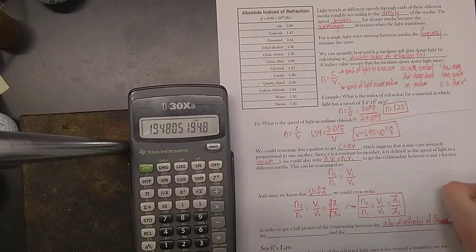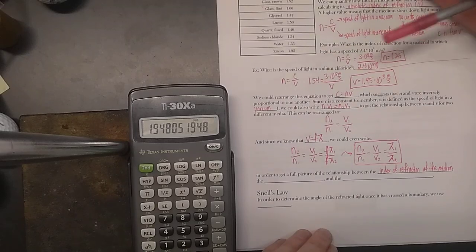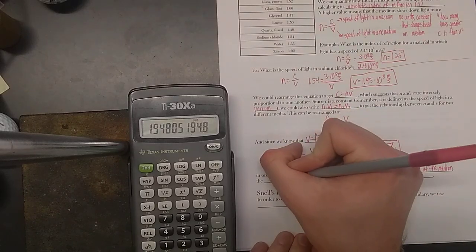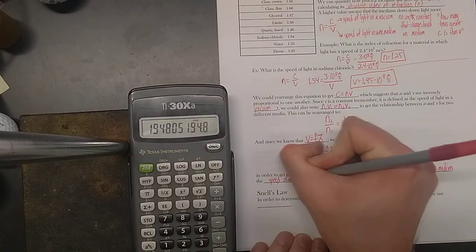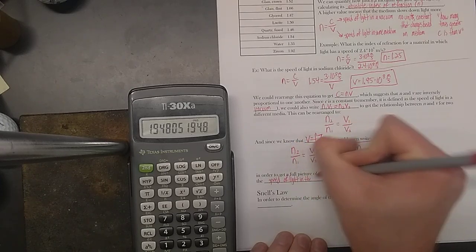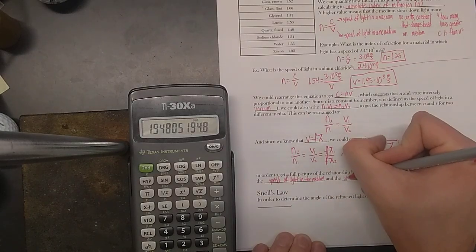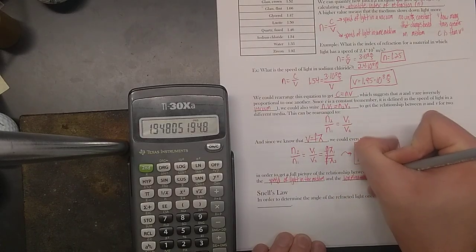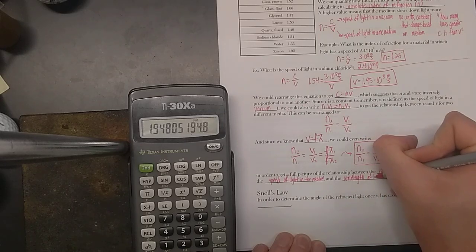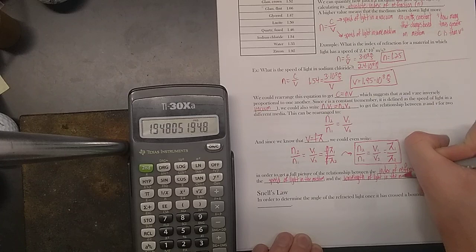of the medium, the speed of light in that medium, and the wavelength of light in the medium.